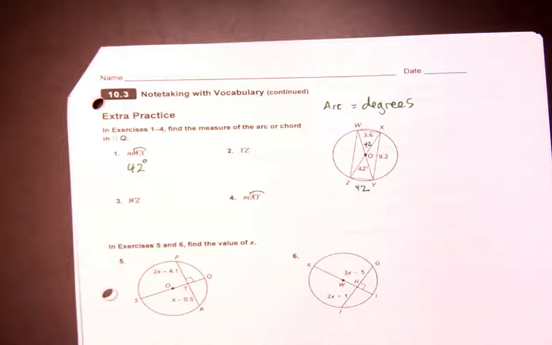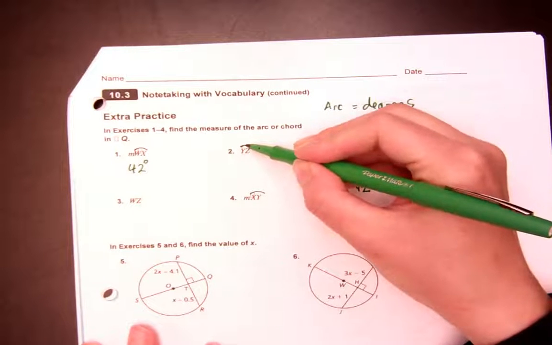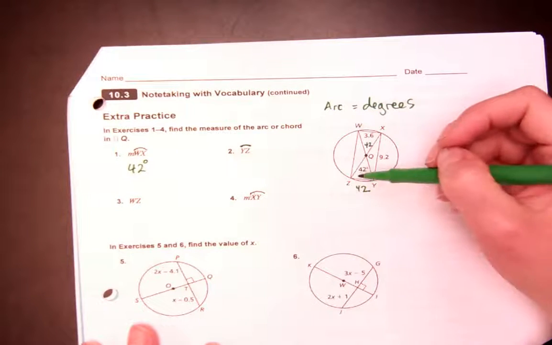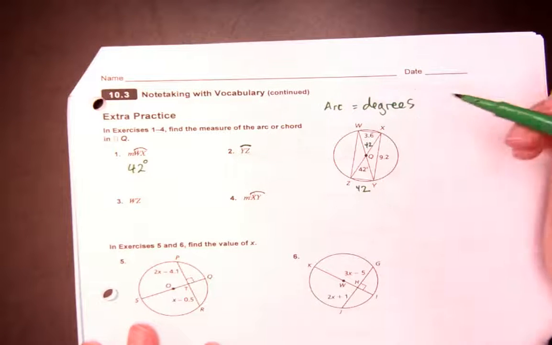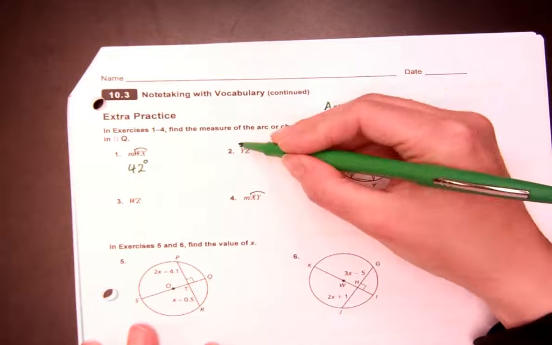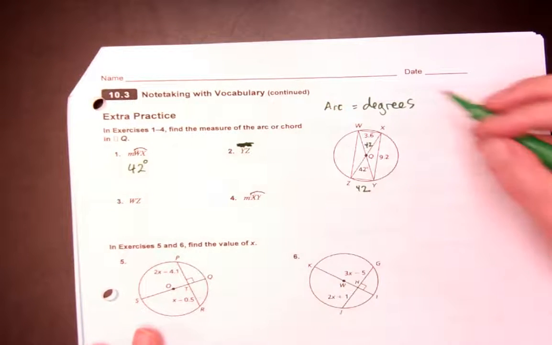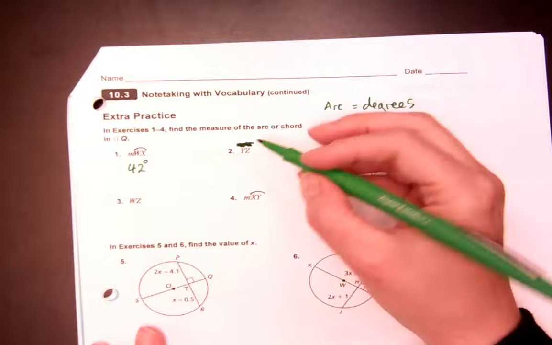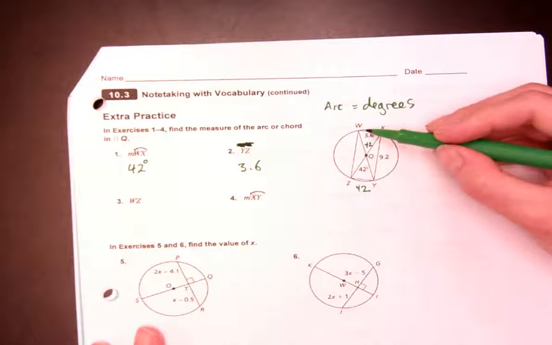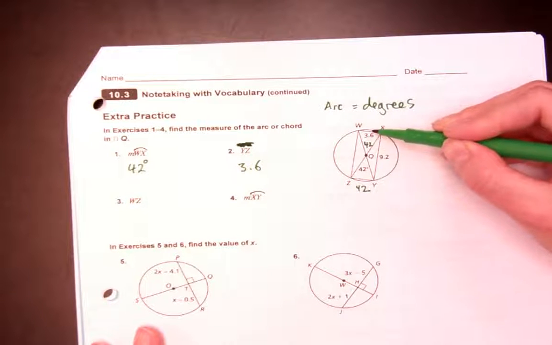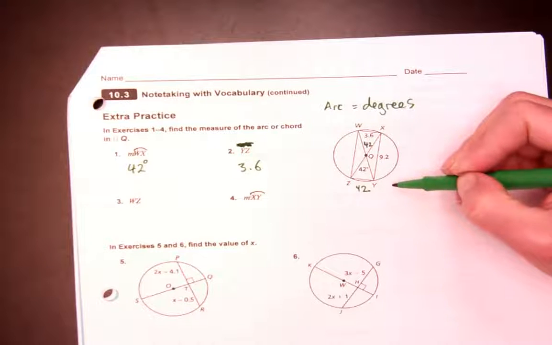YZ, this is missing the symbol, but this should be arc YZ. Would also be 42. Wait, no, I'm sorry. I'm wrong. That should be a straight line symbol, because otherwise I'd have the measure of the arc. 3.6. How do we know it's 3.6? Yeah, and because they're congruent with the angle measures, we know they're also congruent segments.